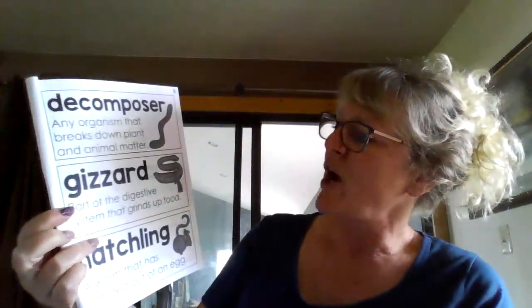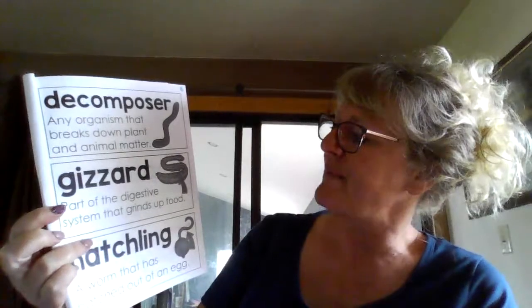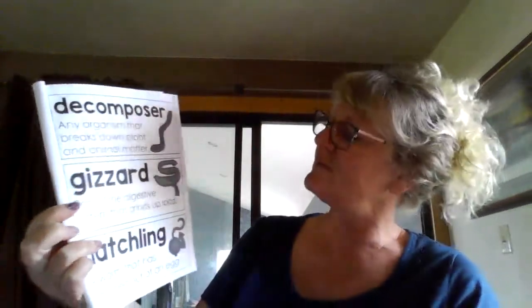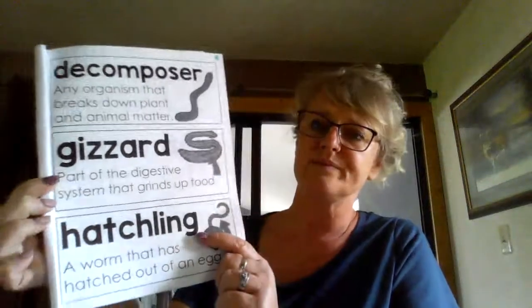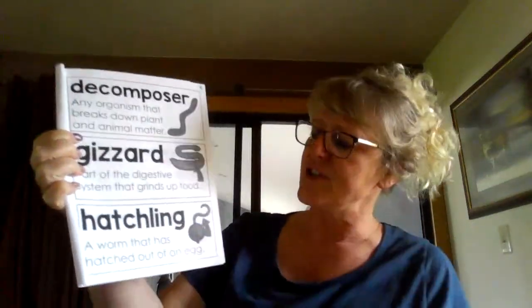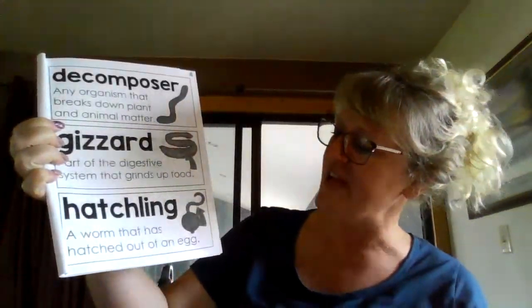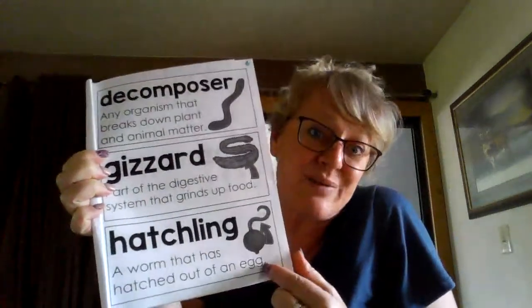But you know there's tons of bugs out in our tree stumps and in roots, and when you turn rocks over and you see all those little bugs under there, they're decomposers. Gizzard, part of the digestive system that grinds up food. It's the other part by the crop. Hatchling, a worm that has hatched out of an egg, the little tiny ones. Hatchling.